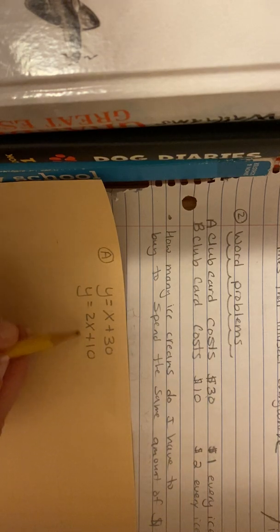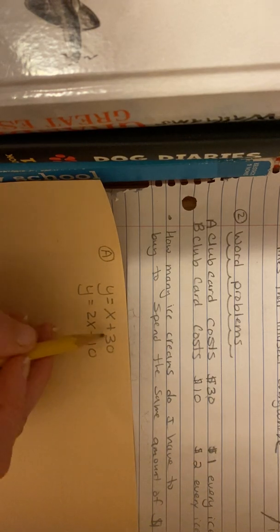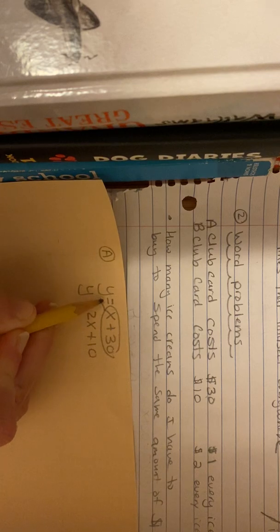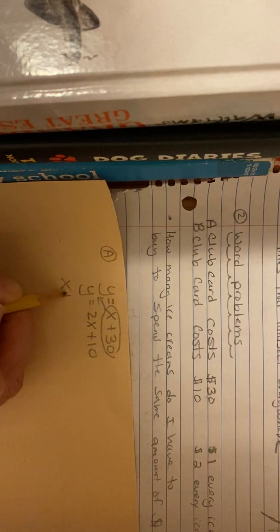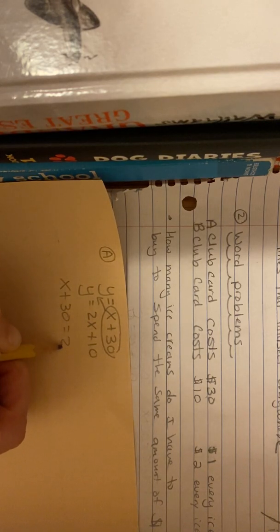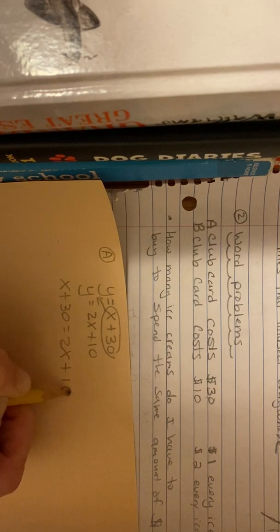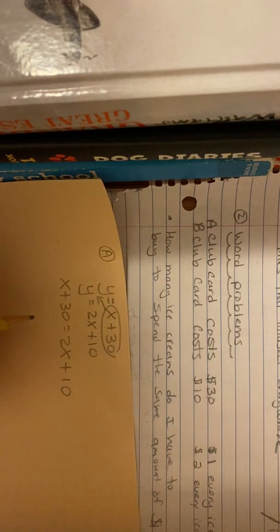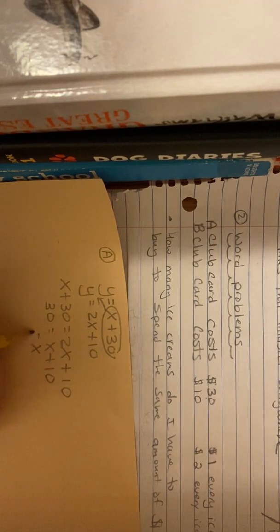So you can solve this maybe by substitution. I'm going to substitute this into the y spot. So I have x plus 30 equals 2x plus 10. I'm going to subtract x from both sides. Now I'm going to subtract 10 from both sides, and x is 20.